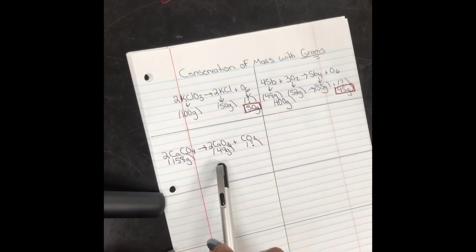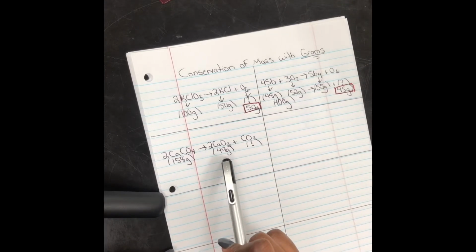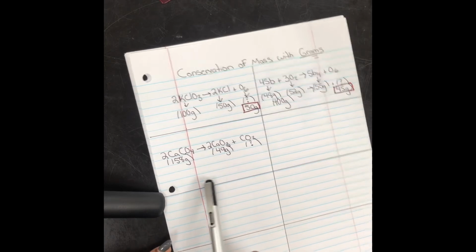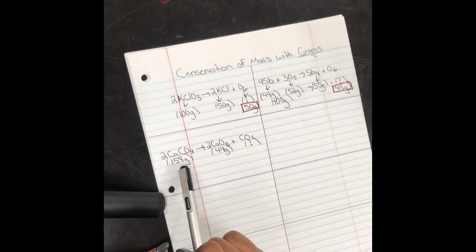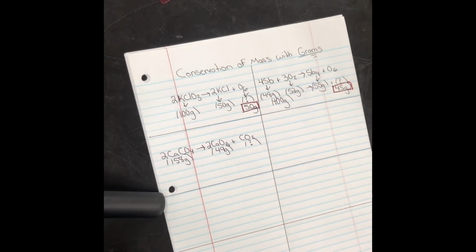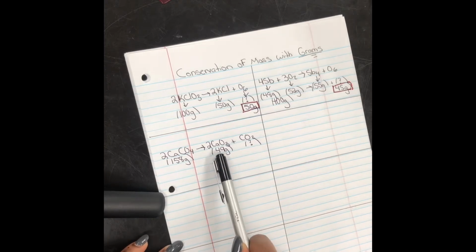If I have 49, how much more will I need on top of my 49 to get to 158? I'm going to give you a moment to conjure it in your head. So you know we're going to have to do some subtraction. 158 minus 49.